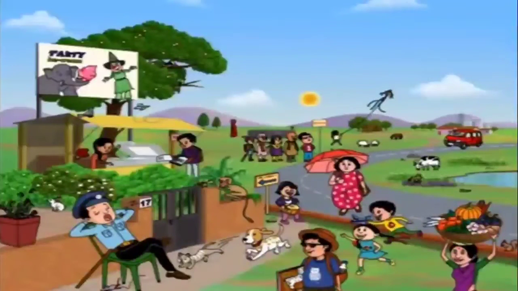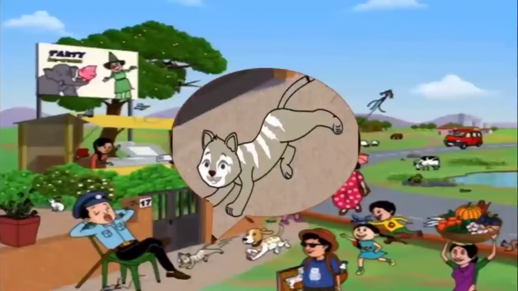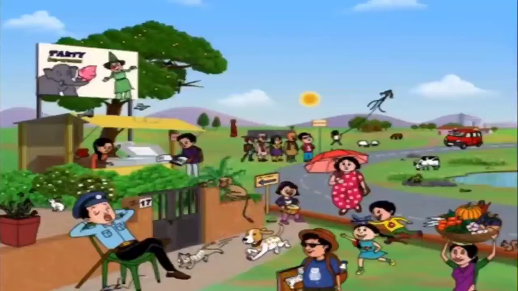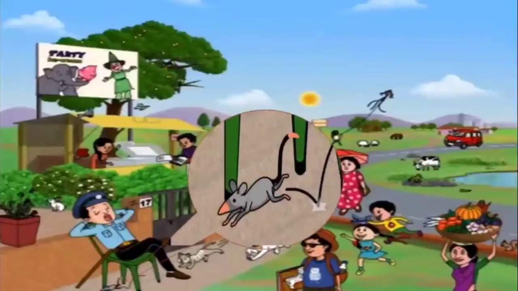Which types of animals? A cat. C-A-T, cat. Can anybody else see some more animals in the picture? Yes, there is a small mouse. See how he is running away from the cat? M-O-U-S-E, mouse.